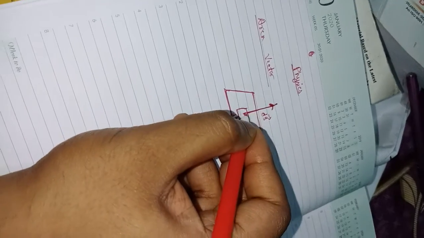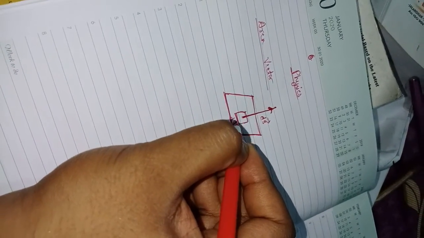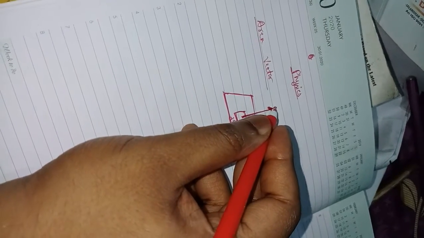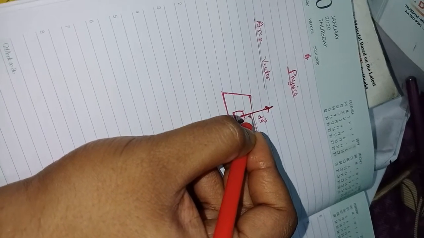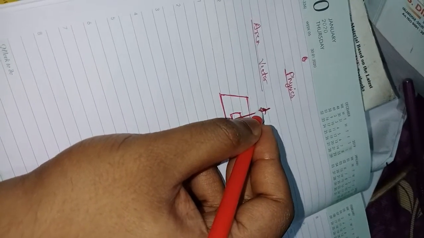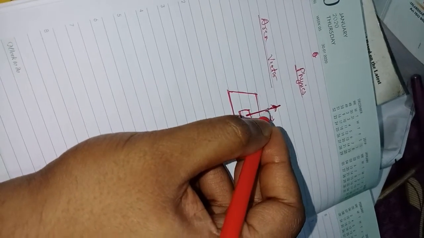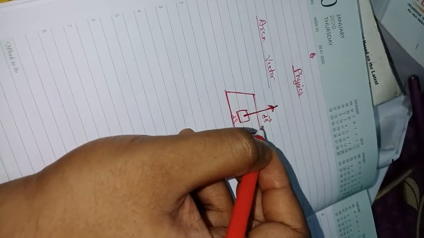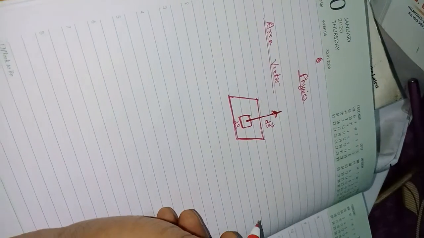Here suppose we take one small element ds inside this area. If we represent this small area element in vector form, then the direction of the area vector will be normally outward. From this ds, if you draw a perpendicular in the outward direction, this is the direction of the area vector.